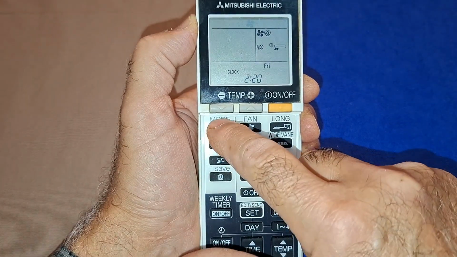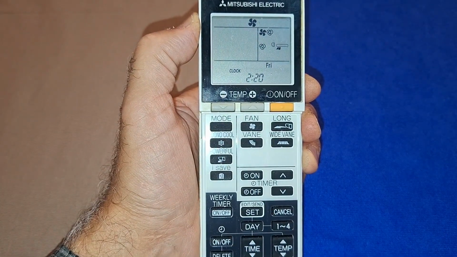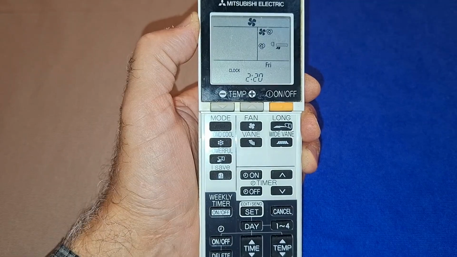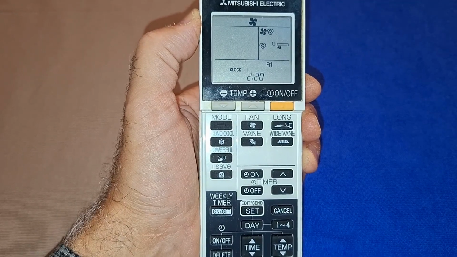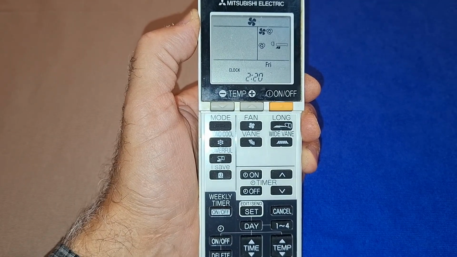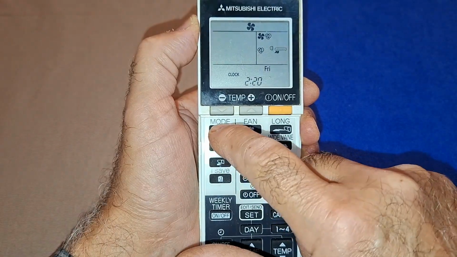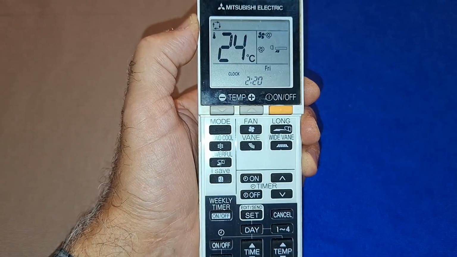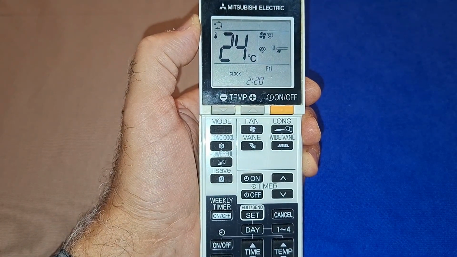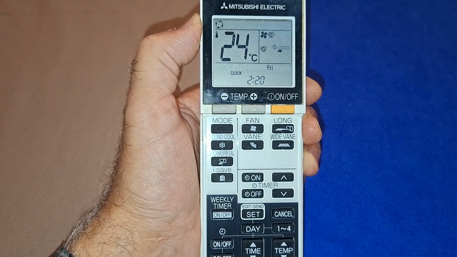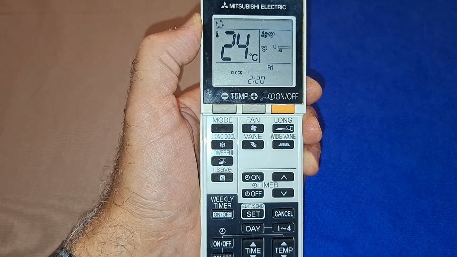We press the mode button again, and the fan icon appears on the screen. In this mode, the air conditioner works like a regular fan. When we press the mode button again, we see this icon on the screen. This is auto mode. In this mode, the air conditioner tries to maintain the room temperature at the set level.